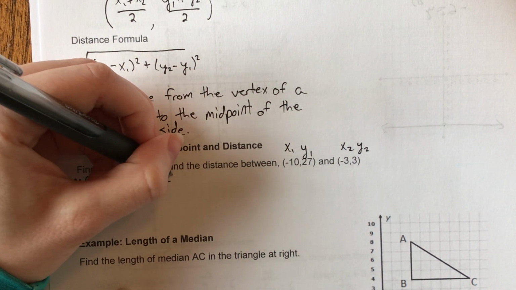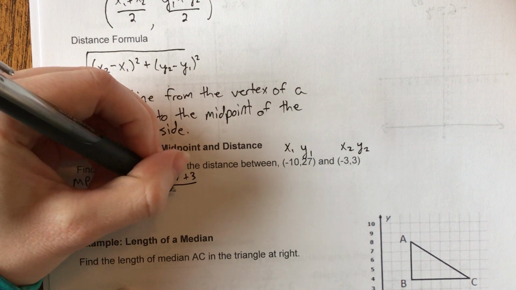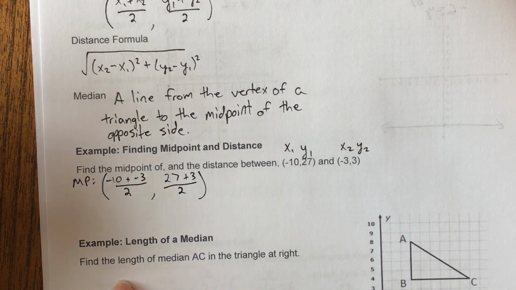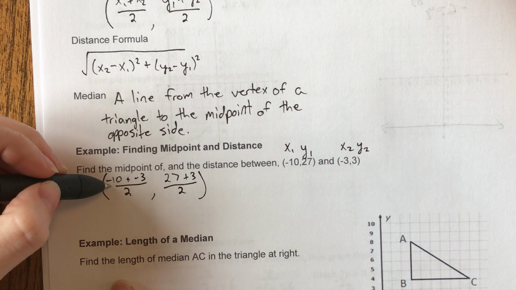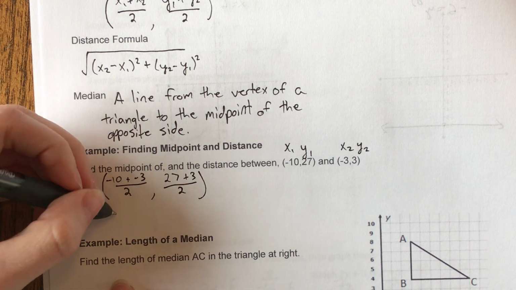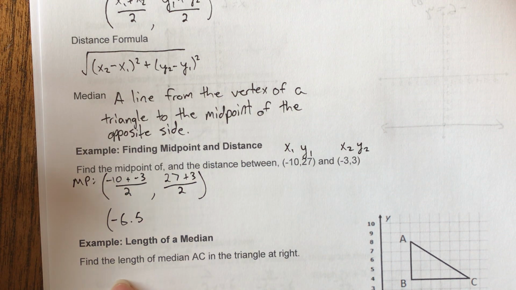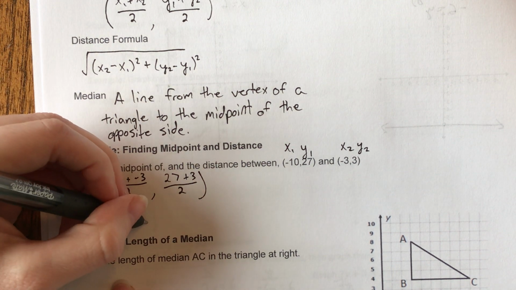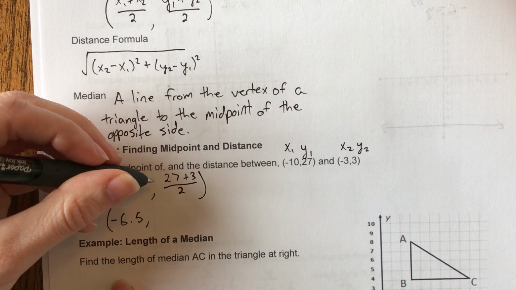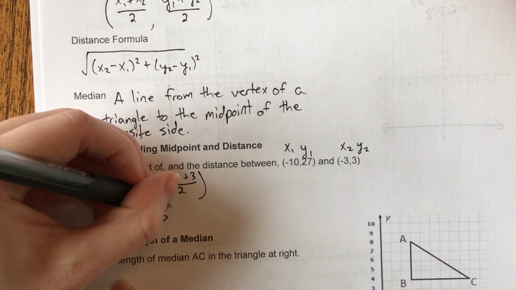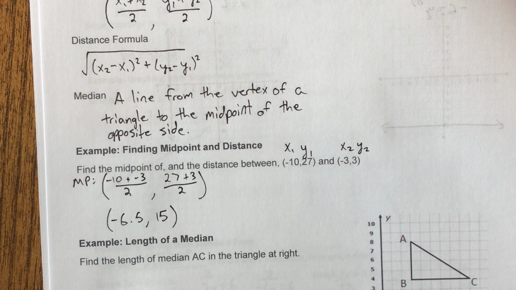So 27 plus 3 divided by 2. So then we can just figure that out. Negative 10 plus negative 3 is negative 13. Negative 13 over 2 is negative 6.5, although if you wanted to write negative 13 halves, that could be the same thing. 27 plus 3 is 30. 30 over 2 is 15. So your midpoint is negative 6.5 and 15.